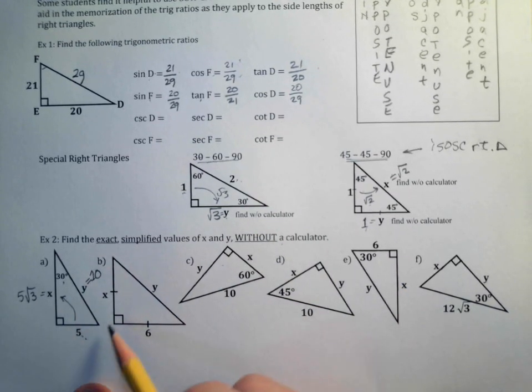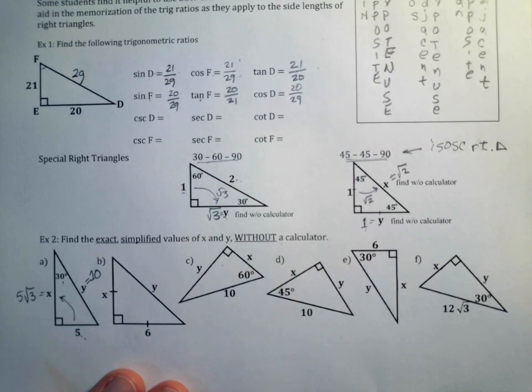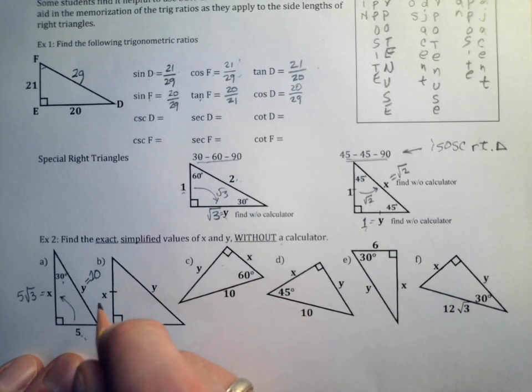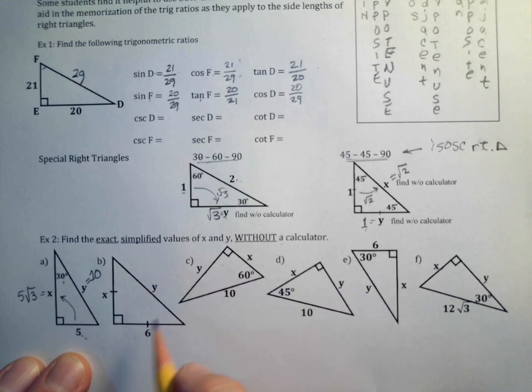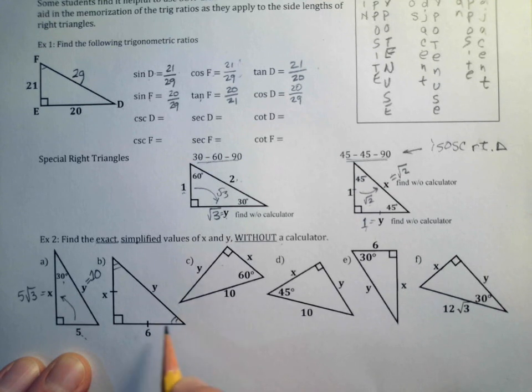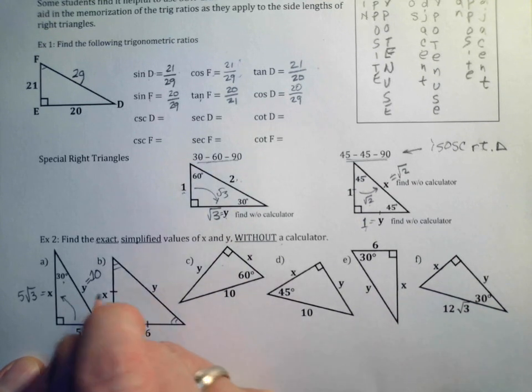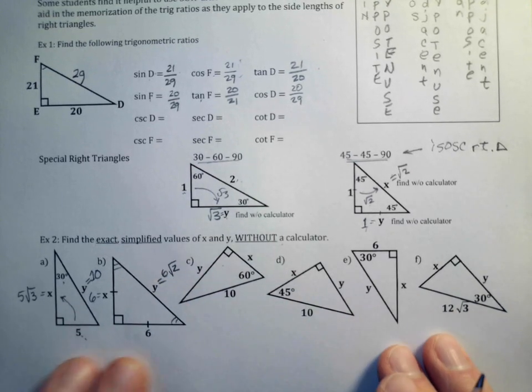Don't go by how they look. Go by how they're marked, because we often will not draw these to scale. So just be cautious. All right, this one is a 45, 45, 90, even though they don't address it. These two sides are the same. These two angles are the same, so they have to be 45s. Okay, so x here is going to be 6, and this is going to be 6 square roots of 2.